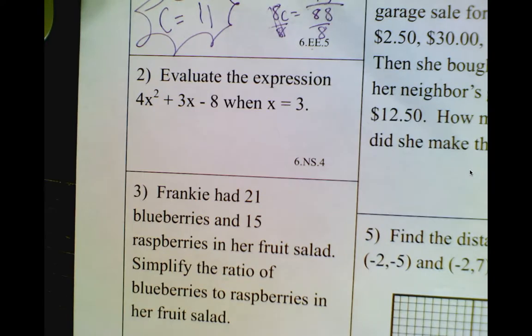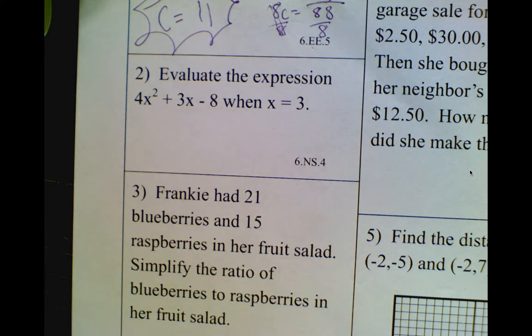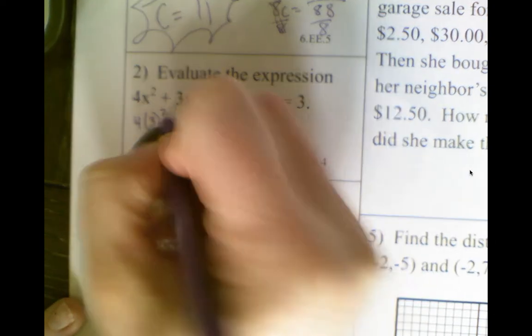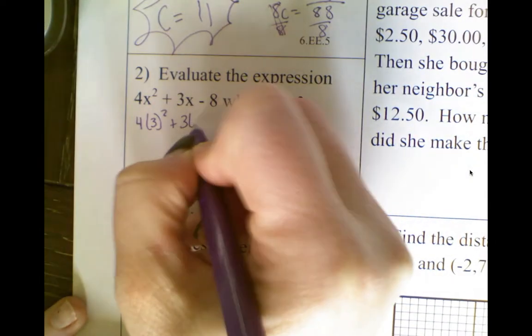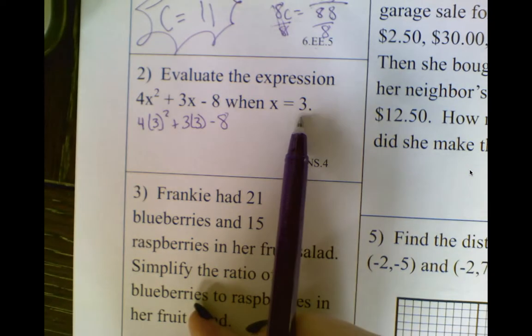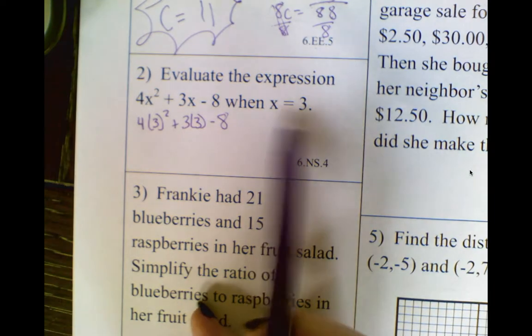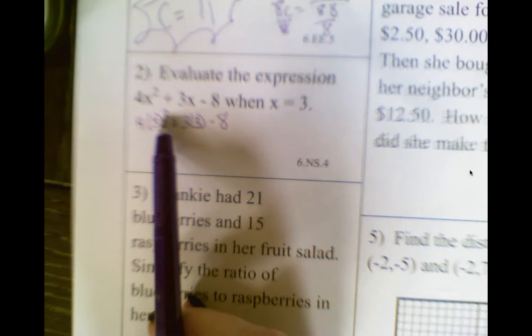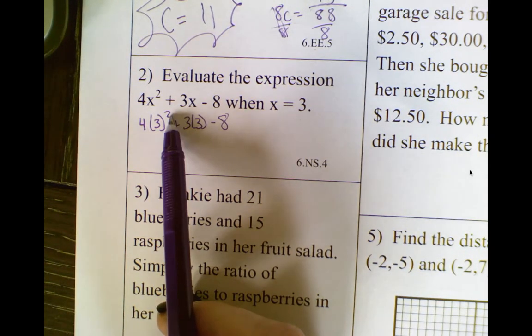Okay, evaluate the expression 4x squared plus 3x minus 8 when x equals 3. Okay, so technically, I'm just going to write this out: 4 times 3 squared plus 3 times 3 minus 8. Okay. So I substituted in x equals 3. So 3 squared is the same thing as 3 times 3. So 3 times 3 is technically 9.